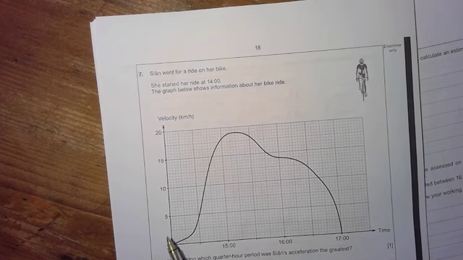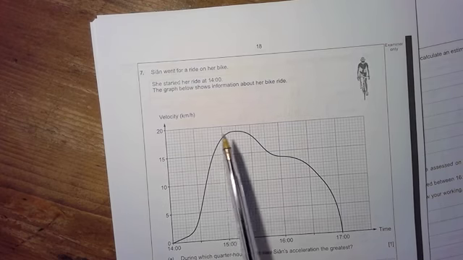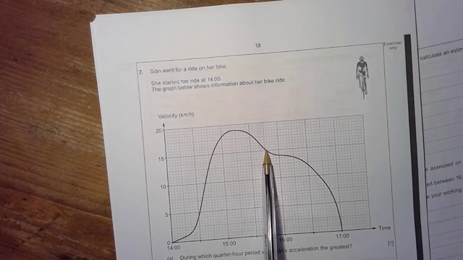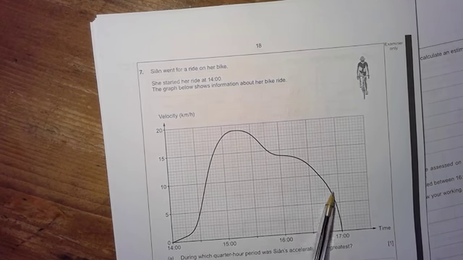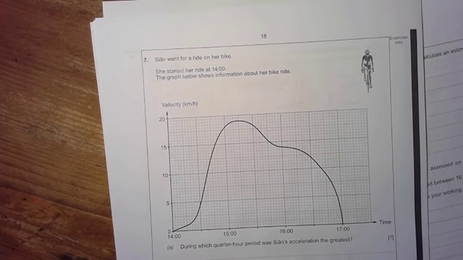And then, oh, hang on, no, it doesn't necessarily. It means that she wasn't going as fast here. So she's going faster, faster and faster. She's maintained speed now because that's measuring her speed. And then she's slowed her speed down. And then she sort of maintained it and then slowed down to like a complete utter stop. Okay, which quarter of an hour period was her acceleration the greatest?